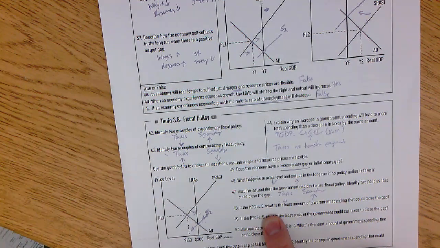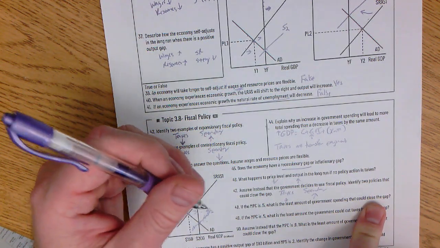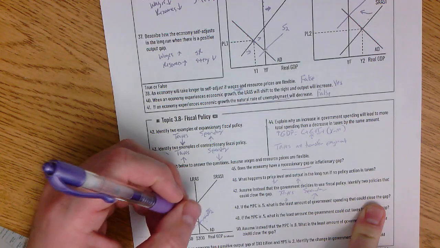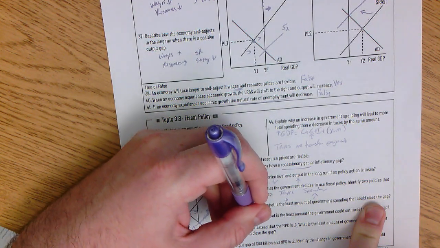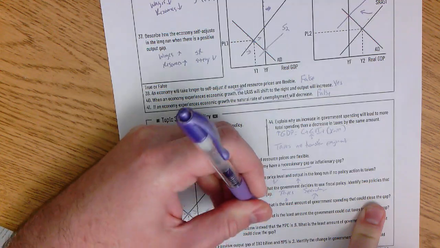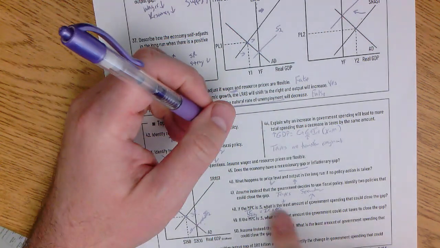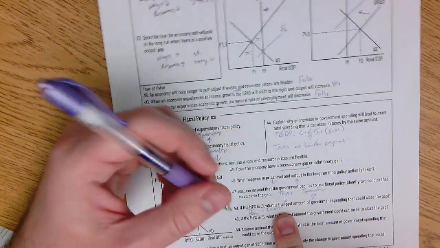Now, if we're looking at the specifics here, if the MPC is 0.5, what's the least amount of government spending that could close the gap? All right, so we're trying to close this gap here. We're producing 150 billion. We need to be producing 200 billion. So the total change that needs to happen is $50 billion. So total change equals the initial change times the multiplier. Now, we're trying to solve for the initial change, but we need to figure out our multiplier first.